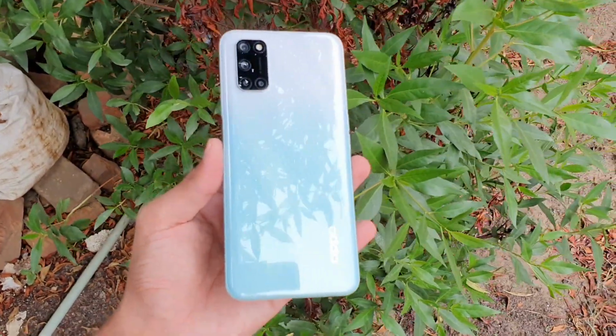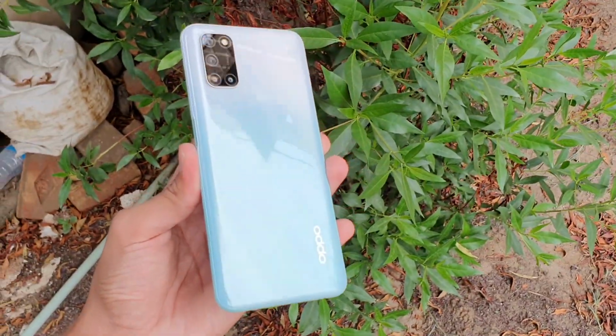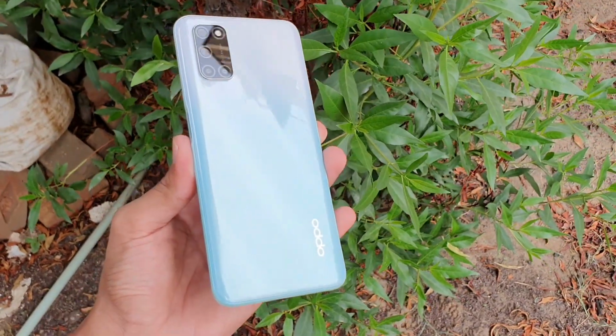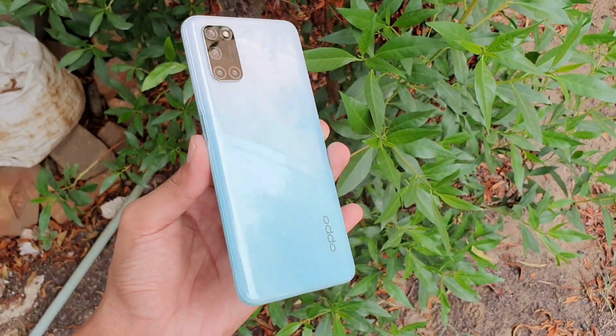Now let's show you a lot of camera samples as well as video recording of the Oppo A52, so you get a better idea of the camera performance of this phone.